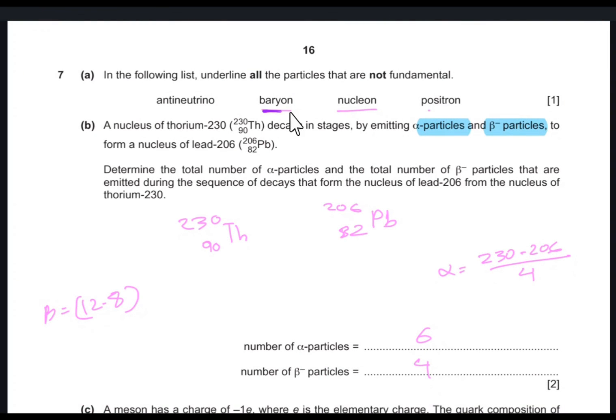We know that baryon and nucleon are made up of quarks, so they are not fundamental particles, while antineutrino and positron are examples of leptons, and therefore they are fundamental particles. So we need to circle the particles that are not fundamental, that are baryons and nucleons.